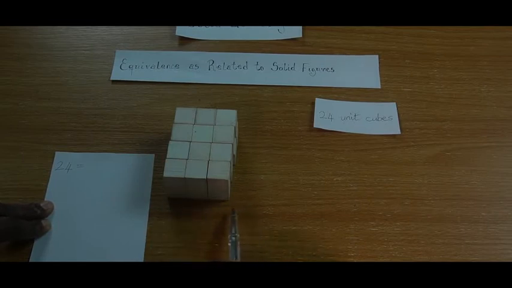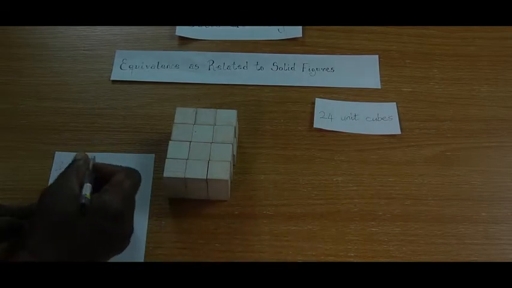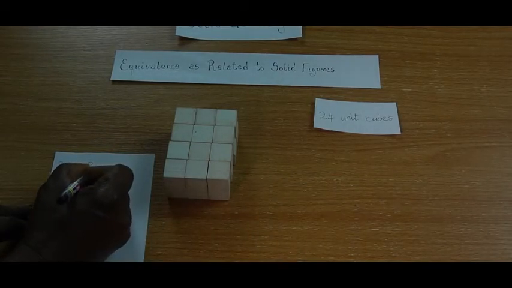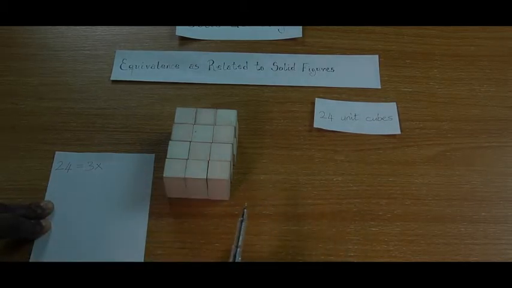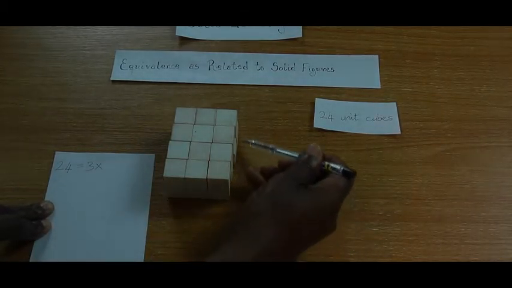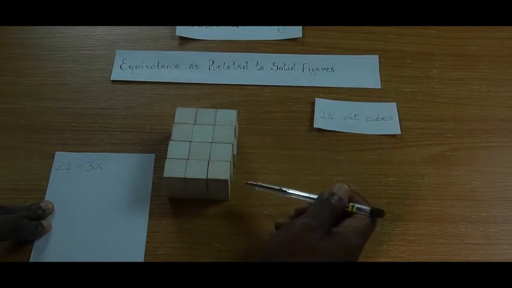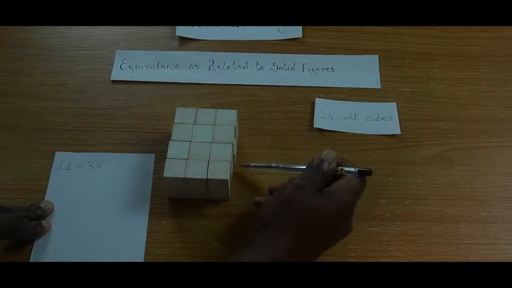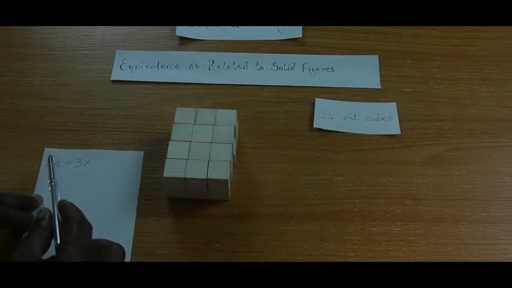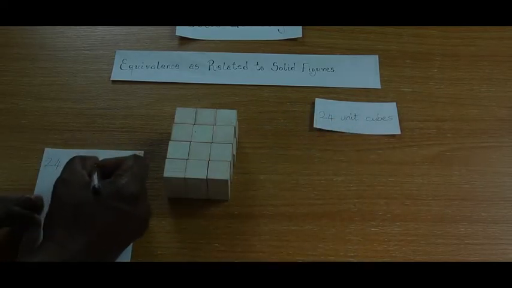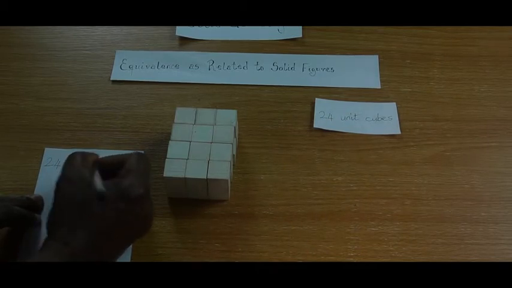The length, if you remember, 1, 2, 3. So we have 3 by, let's count the breadth, 1, 2, 3, 4. 4.